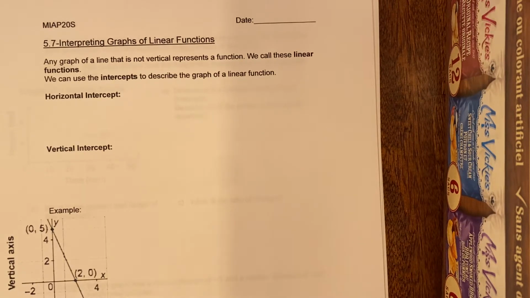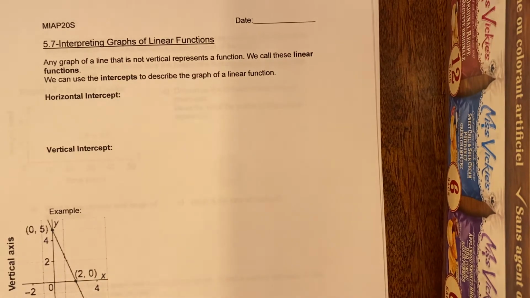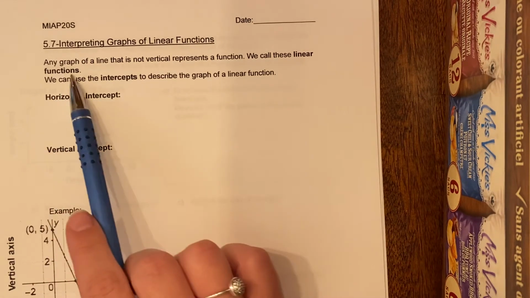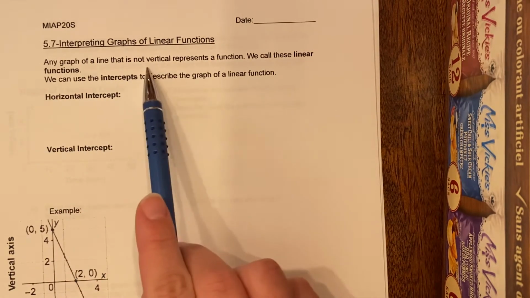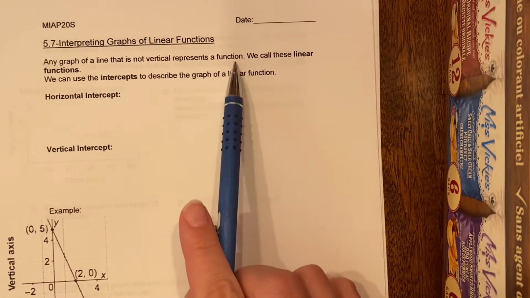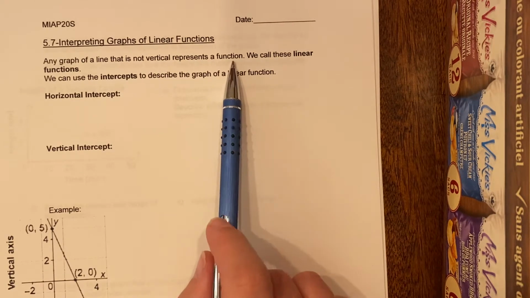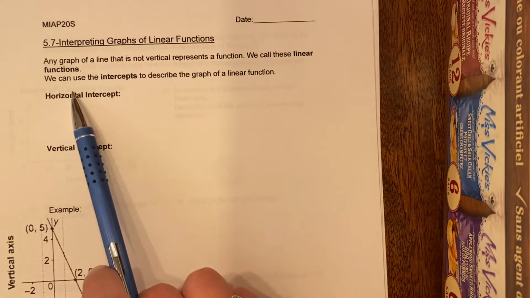Hello people, today we are going to work on 5.7, interpreting graphs of linear functions. And we're basically just going to finish this chapter up. We're so close. So, any graph of a line that is not vertical, so a vertical line would just be straight up and down, represents a function. So a straight line that's not vertical, they are functions. We call these linear functions.